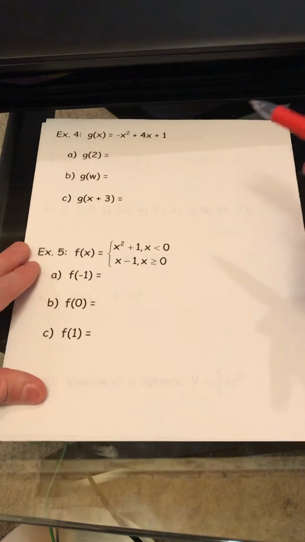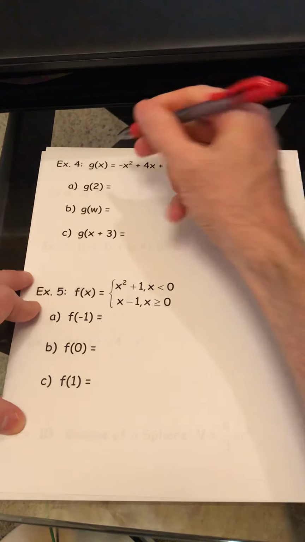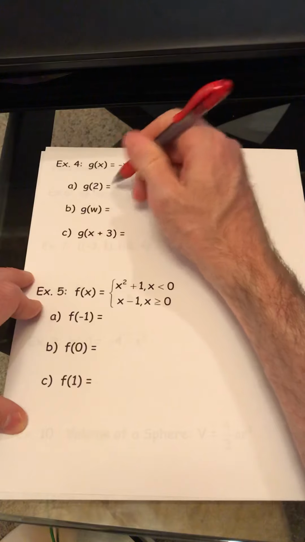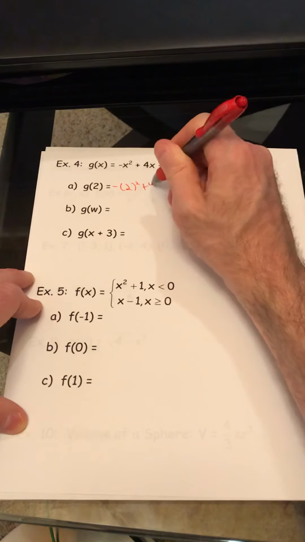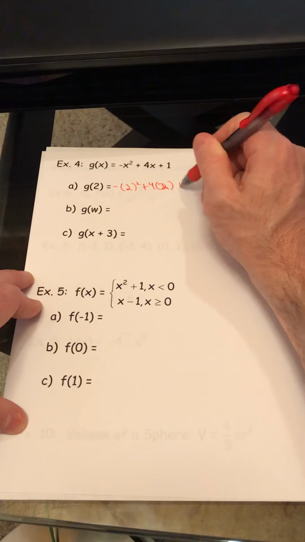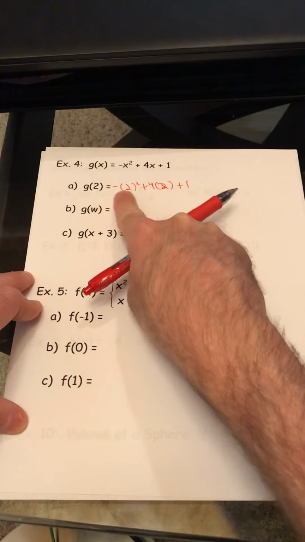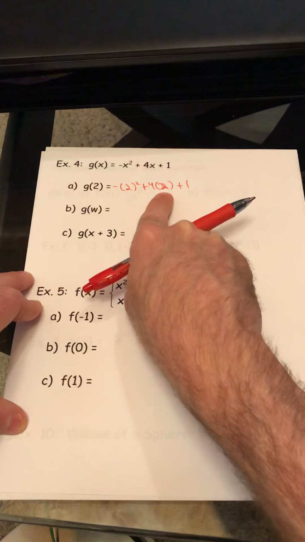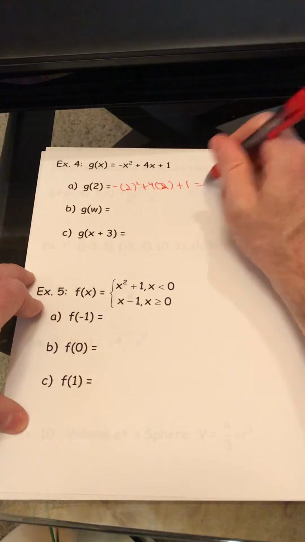It's not always just going to be f of x. You may see other letters, like g of x. The main thing you have to be careful about with g of 2 here is to make sure that when you plug your 2 in, you do not square the negative as well. So that's negative 4, 8, and 1, so 5.